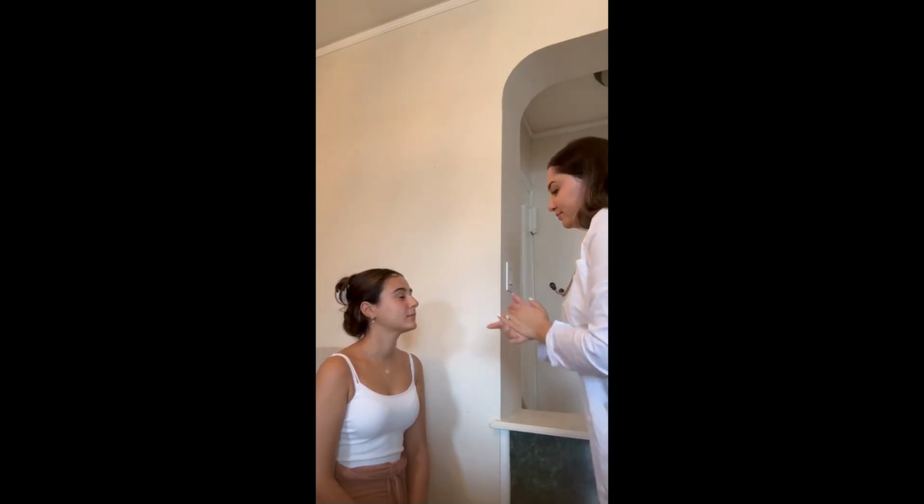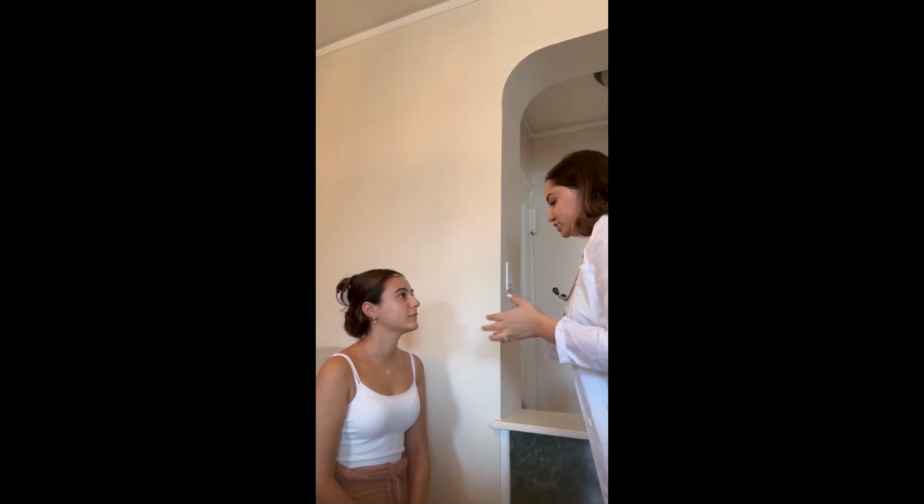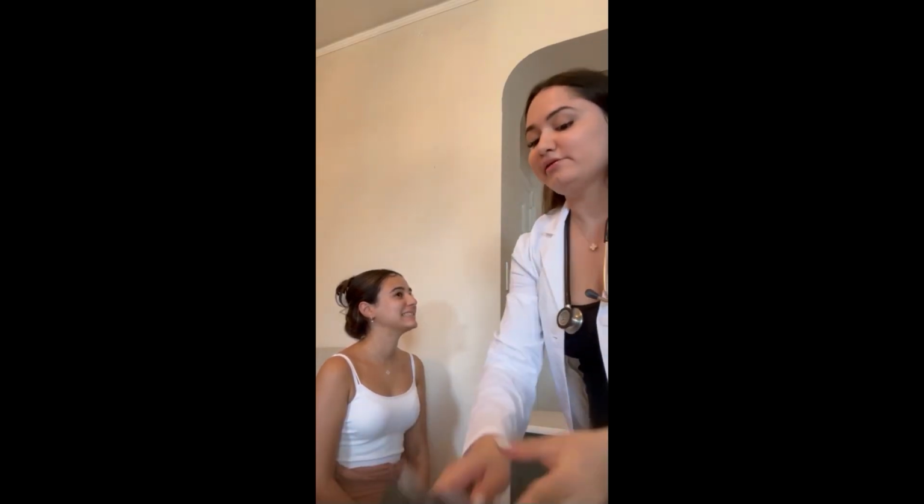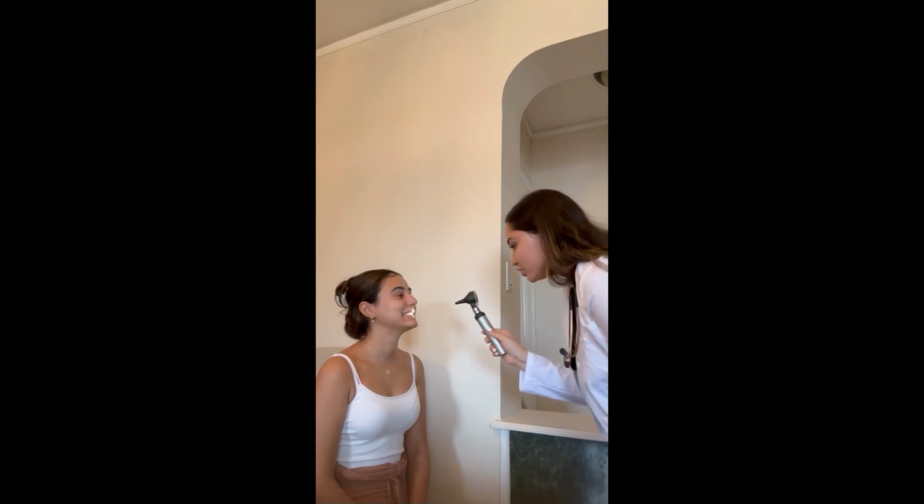Okay. Now moving on to the mouth. Mouth is pink, lips are pink and moist. There's no swelling, no discharge, no lesions. Can you open your mouth for me? Can I see your teeth? Teeth are all intact and white.